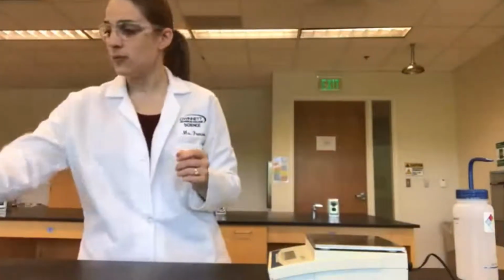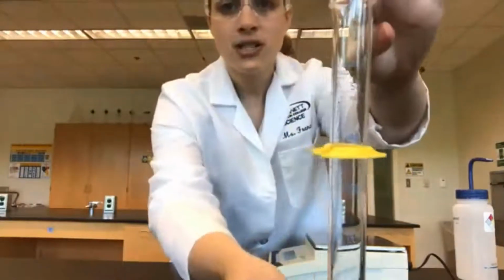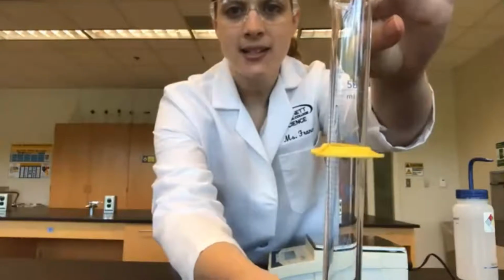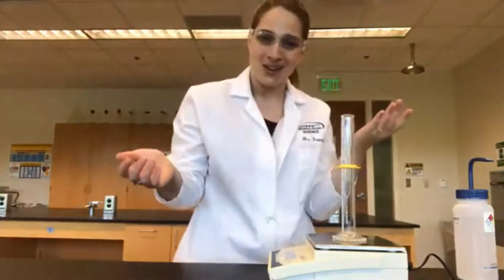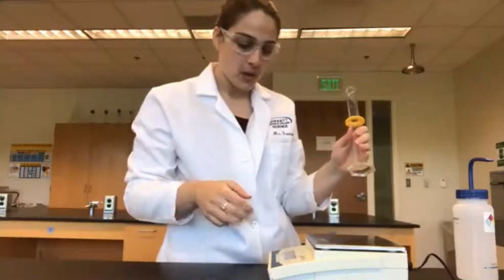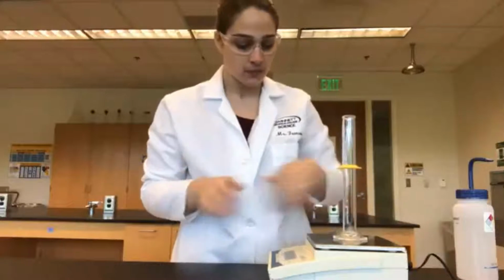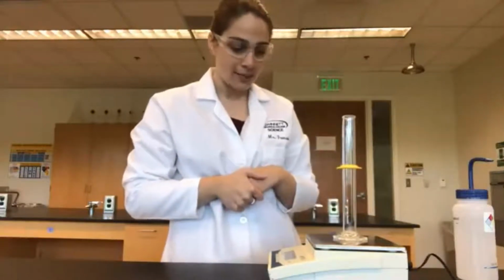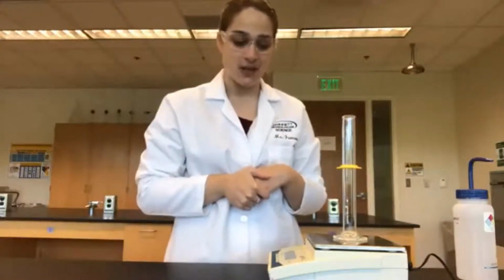Now we're going to try out our second piece of equipment, which is the graduated cylinder. So here we have a 50 milliliter graduated cylinder. You can see that it's 50 milliliters and it has lines going all the way through. Again, those are called graduations, why this is called a graduated cylinder. So we're going to start off by just getting the mass of the graduated cylinder empty. So the empty graduated cylinder is 95.87 grams.